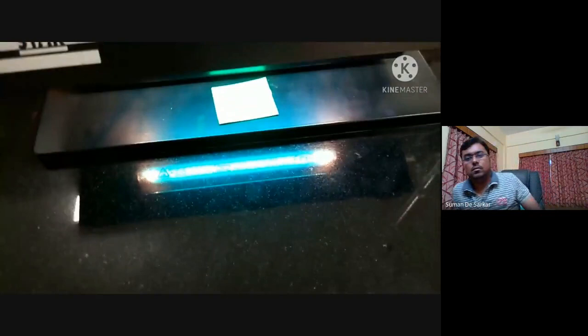Now we took that product, it's quite pure, and we have done the other spectroscopy analysis.